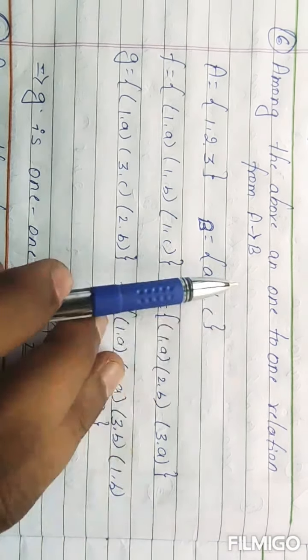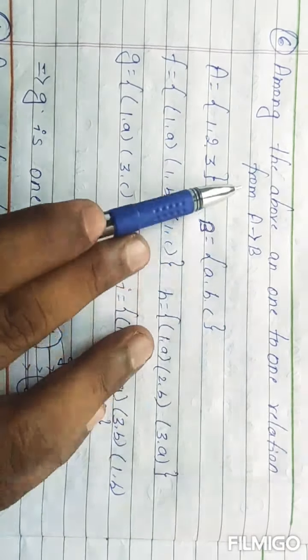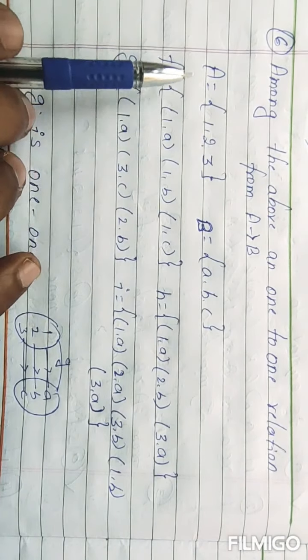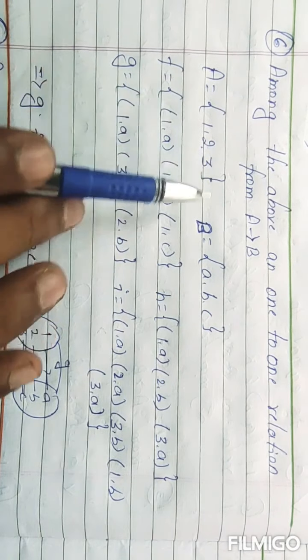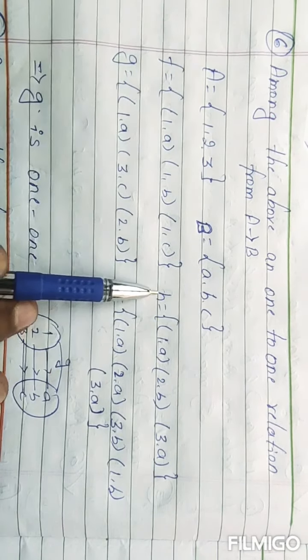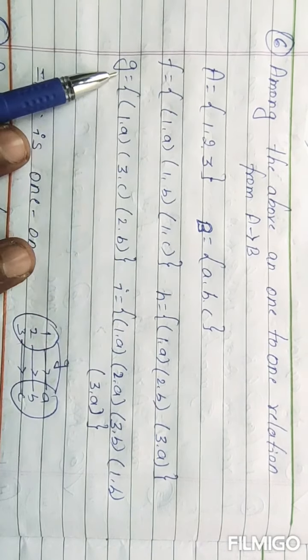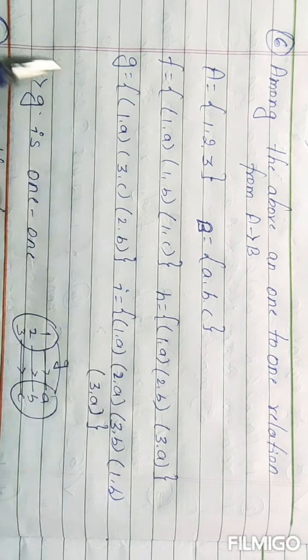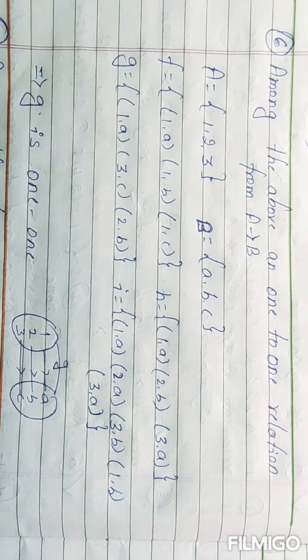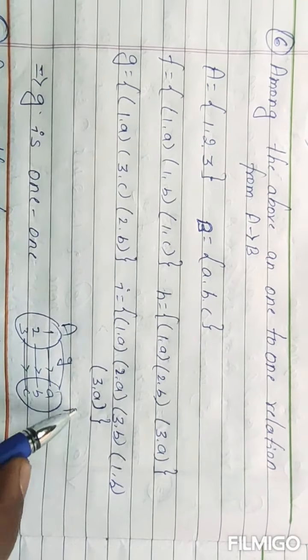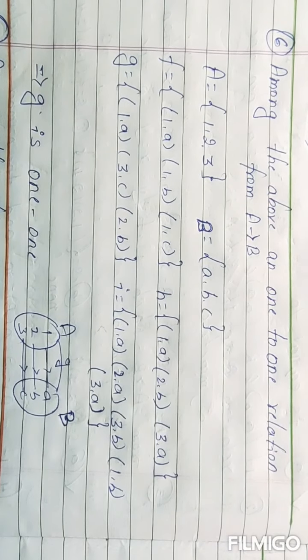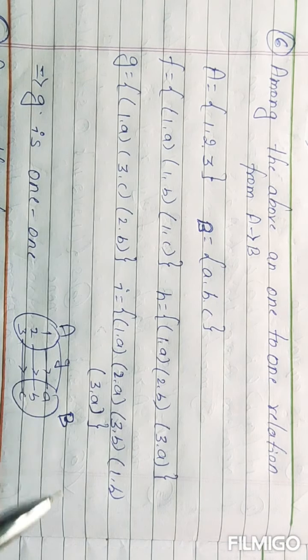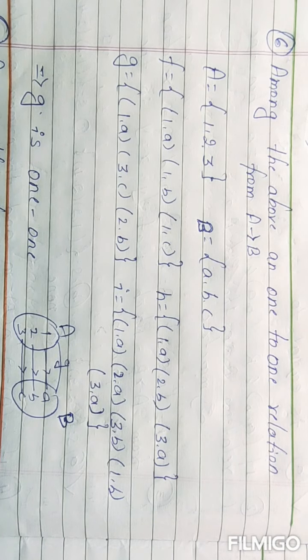Here, among the above, identify the one-to-one relation from A to B. Here they gave A is {1, 2, 3}, B is {A, B, C}. F is a relation, H is a relation, G is also a relation, I is also a relation. If you look at all of these, which is a one-to-one relation? One-to-one means every element which belongs to set A should relate to one element in set B, then it is said to be a one-to-one relation.